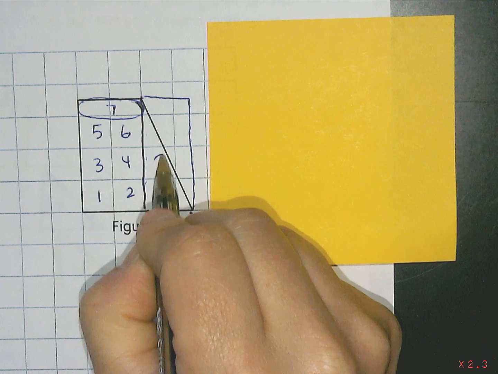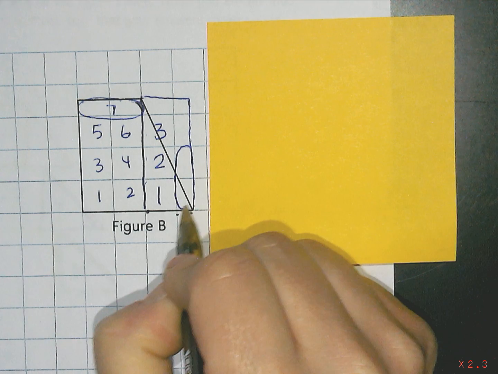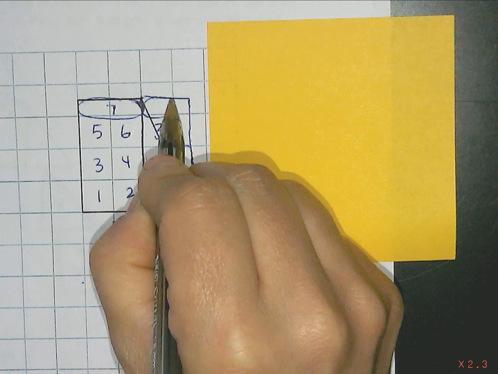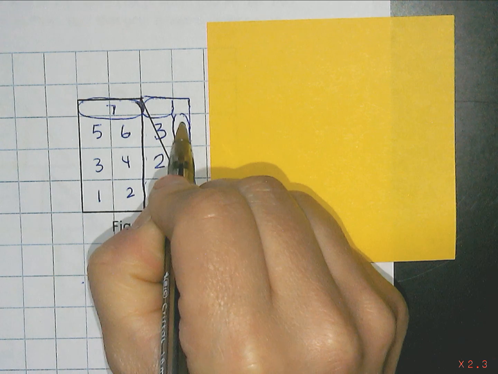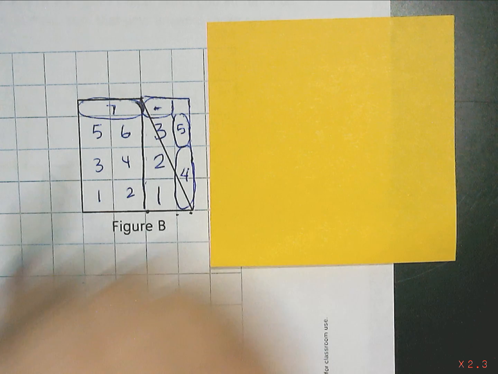1, 2, 3. I'm going to put these two together for 4. I'm going to put this one with this one, and that makes 5. And I'm going to put an X in here just so I know I counted it.